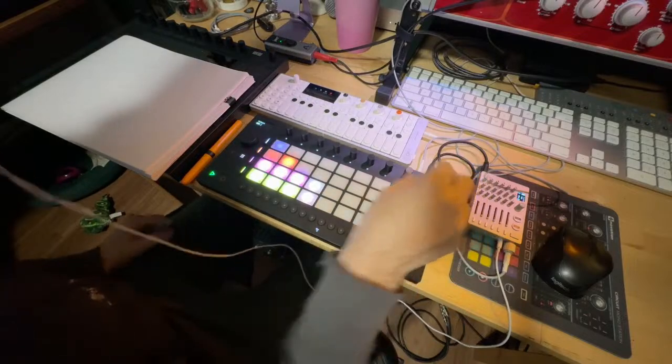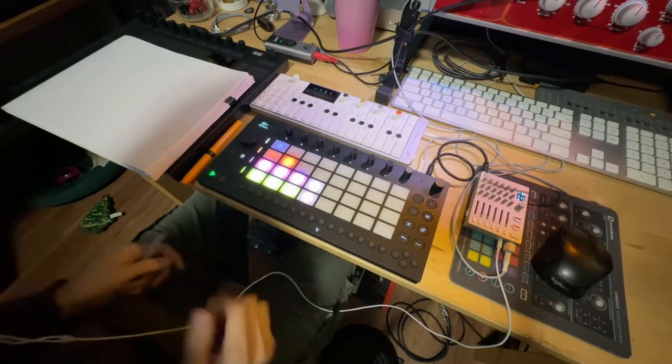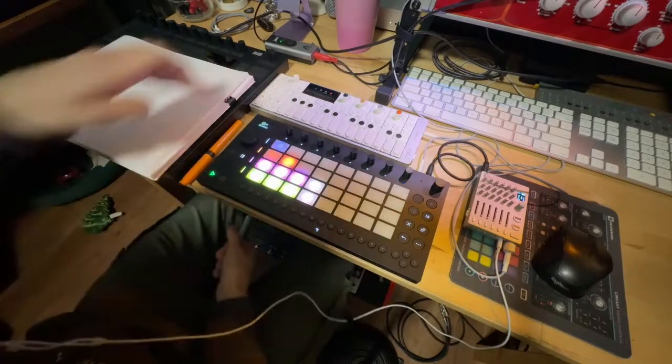Everybody, how's it going? Today is about song creation and the way that we create music on Ableton's Move.